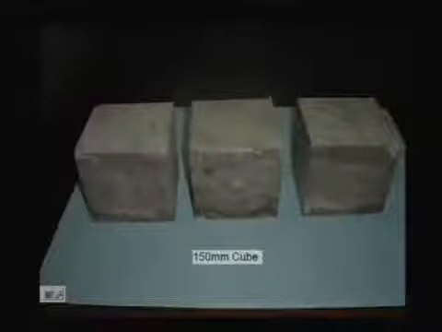For that, what we actually do is, at the same time we cast 150 millimeter cubes. At least 3 cubes we have to cast, having 150 millimeter dimension, and we have to test them, and we test them with this type of machine.